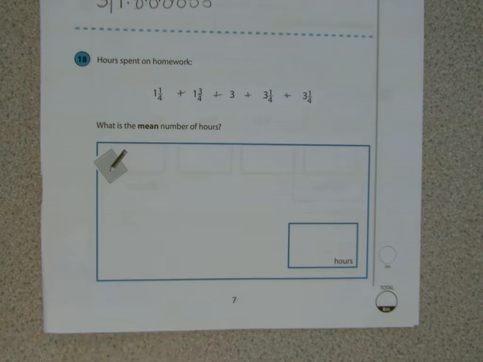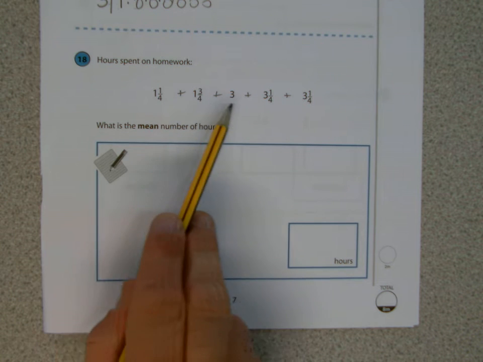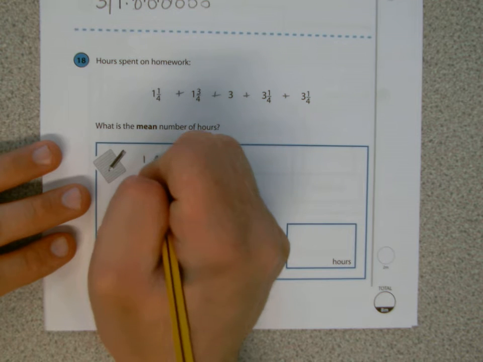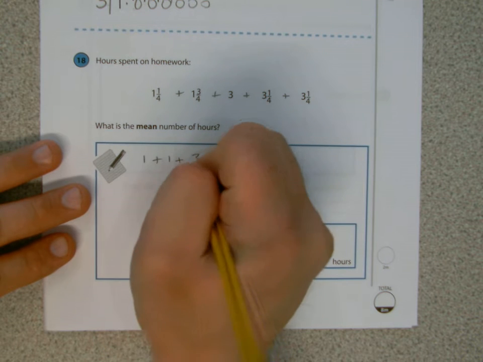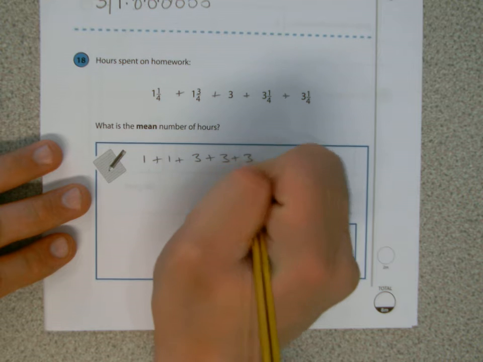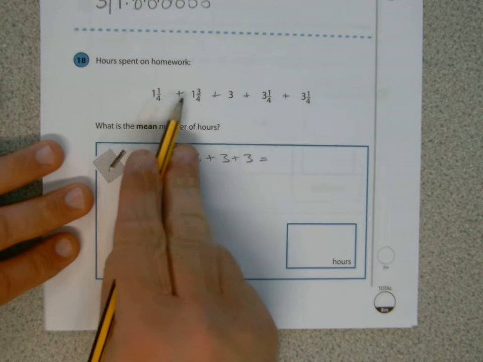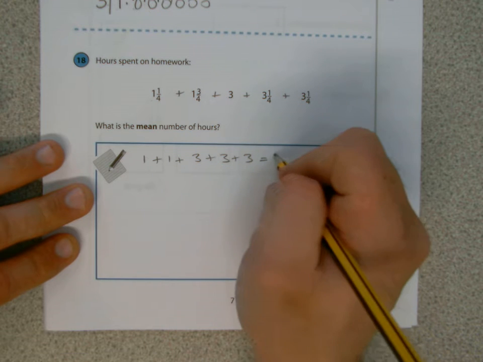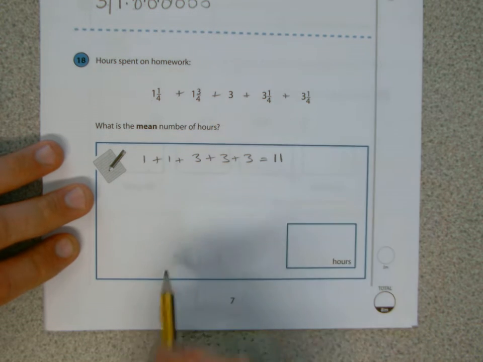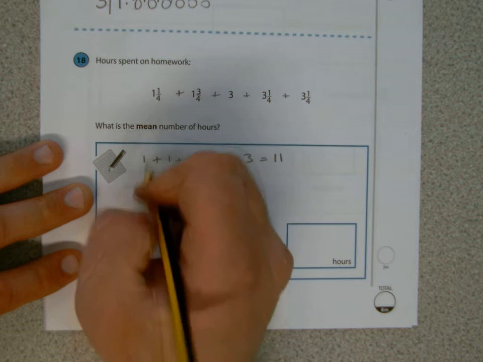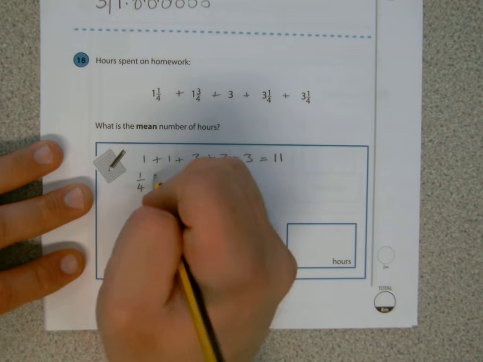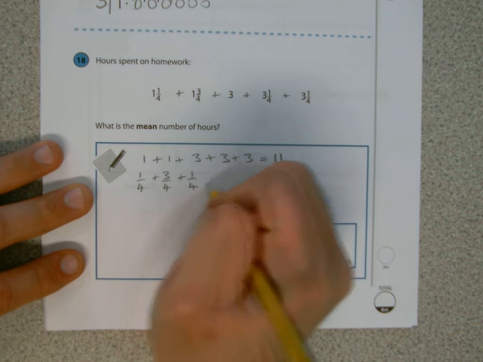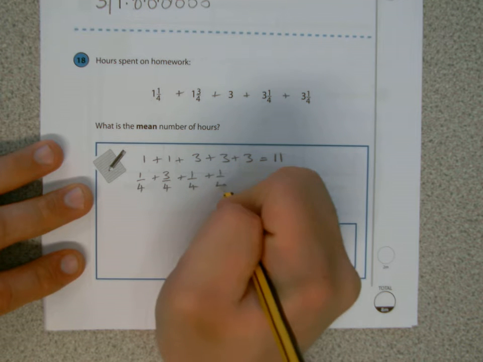Now, because some of these are mixed numbers, we've got to be careful how we add them up. What I would do is add the whole numbers first. So you notice I got 1 there, 3, 3, and 3. I'd add those whole numbers and I get 11. And then I'm going to add the fractions. So 1/4 plus 3/4 plus 1/4 plus 1/4.